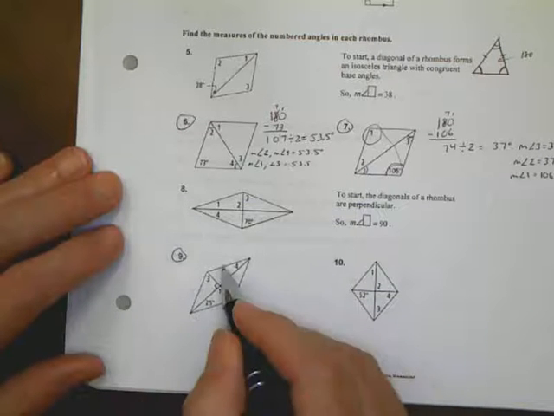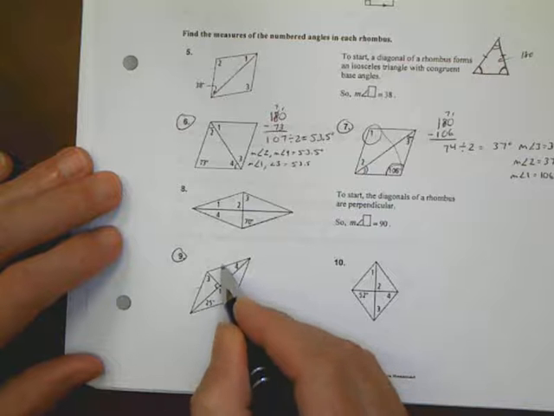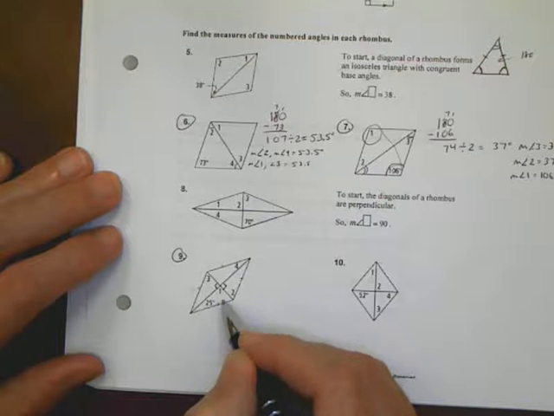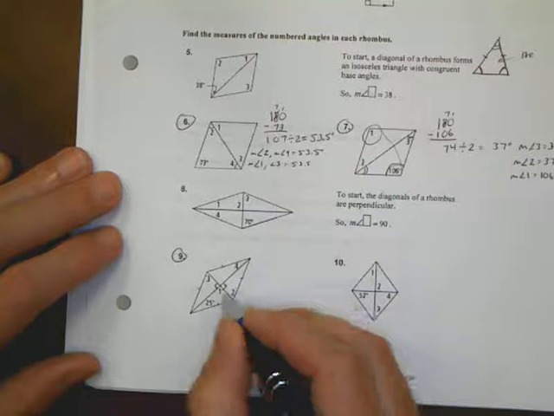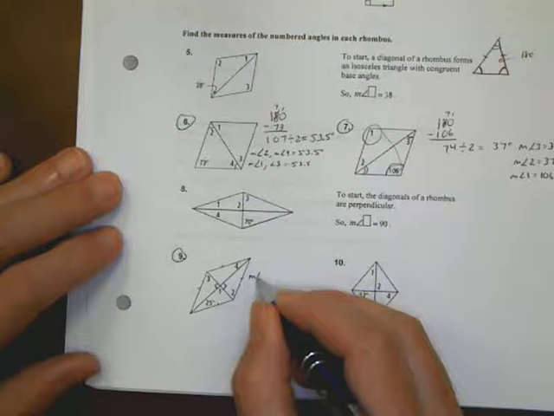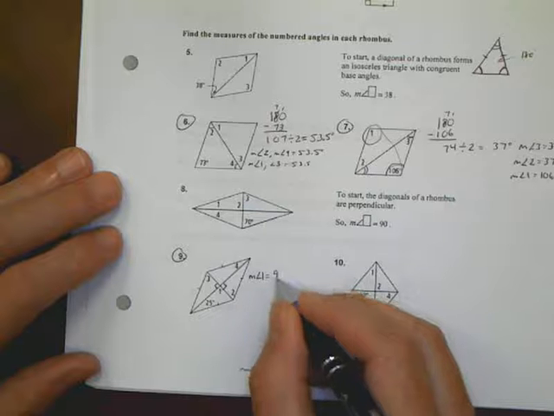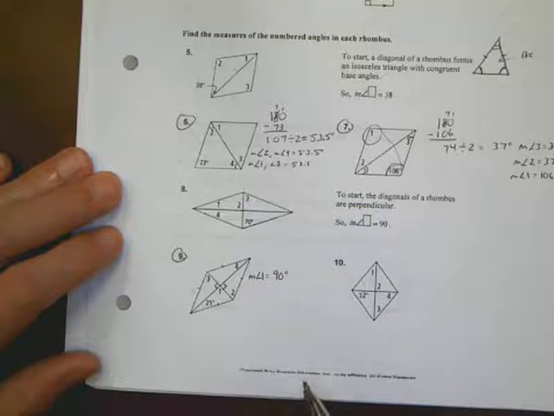A rhombus means that all the sides are equal. So because all these sides are equal, when we cut it across the middle, we get a 90-degree angle there. So already what's given, the measurement of angle 1 is going to be equal to 90 degrees. That's handy. Nice to know that.